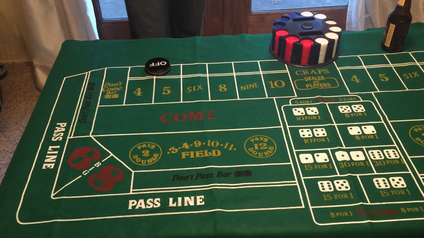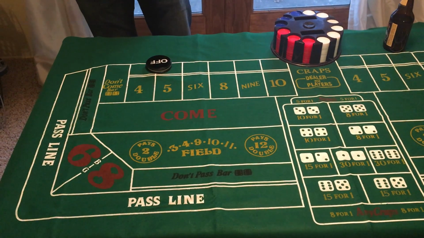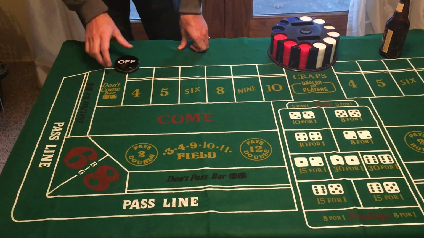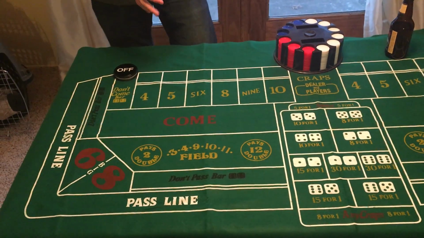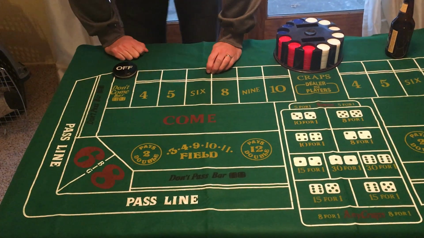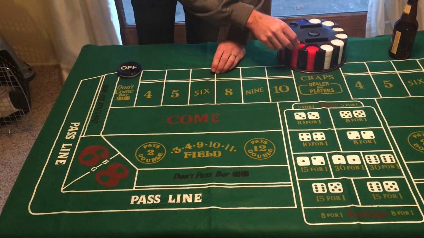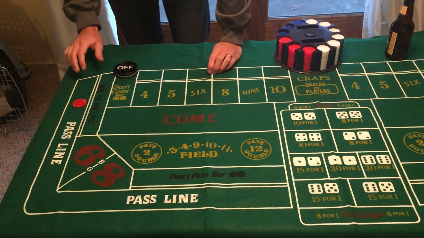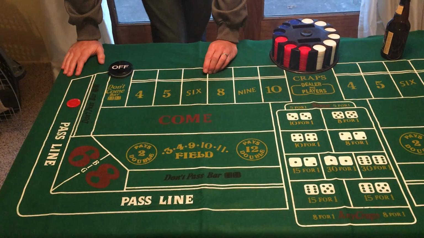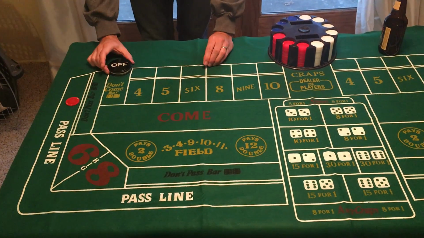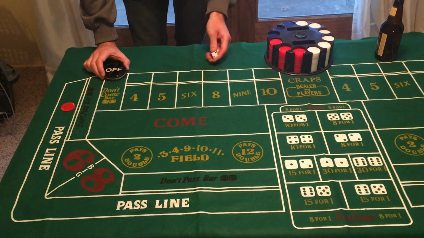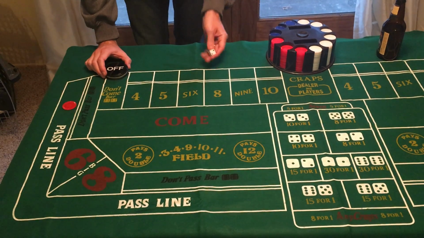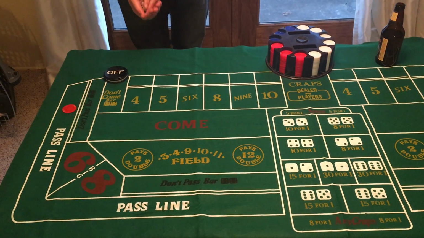So with that, we're going to do just a mock roll here and kind of show you what things would look like and just talk about it as it's happening, just to give you a better understanding of what it looks like. So let's pretend that we have $5 on the pass line here. This means that we're betting with the shooter. So when the puck is off, you see this, that means that a new roll has not started yet. Something is just beginning here. So we're going to start a roll.